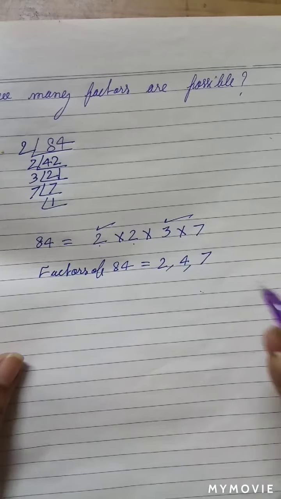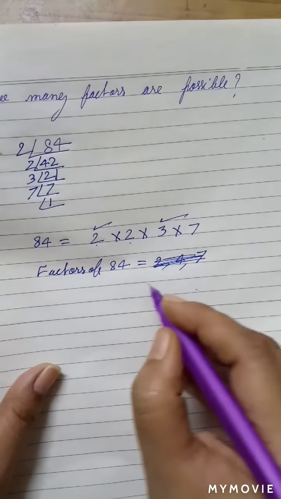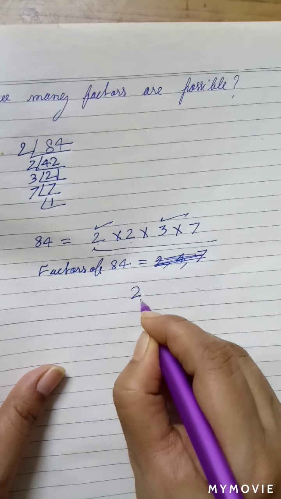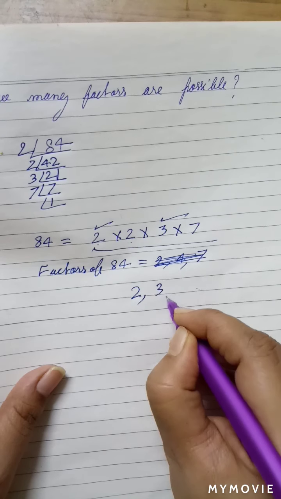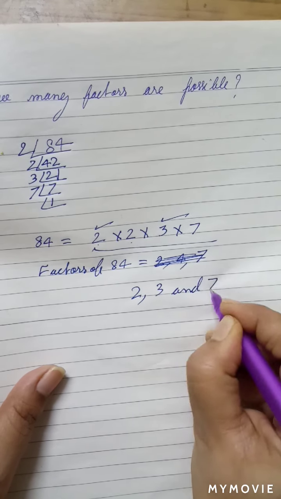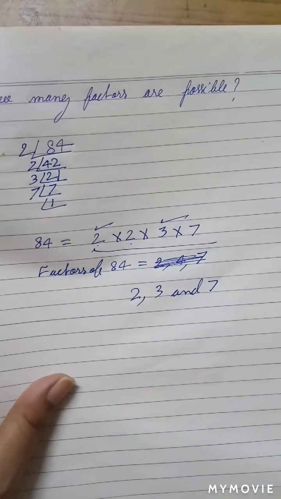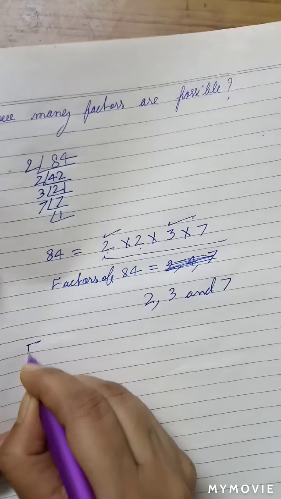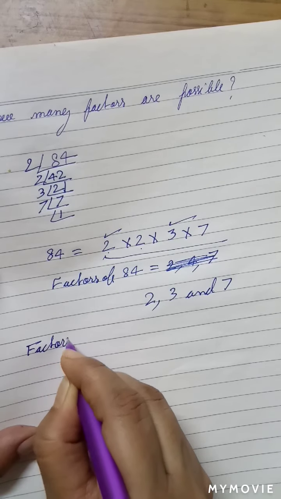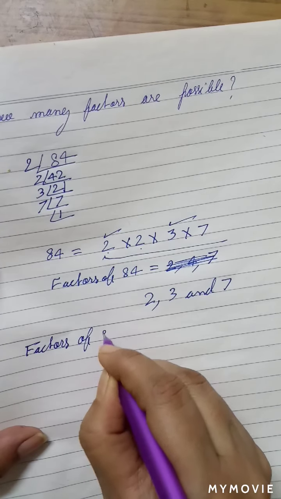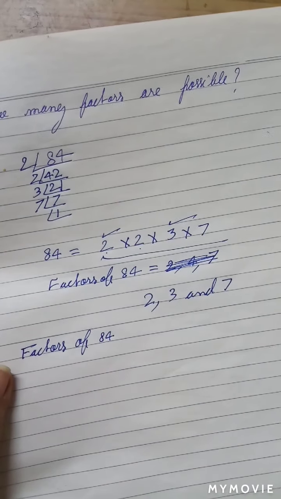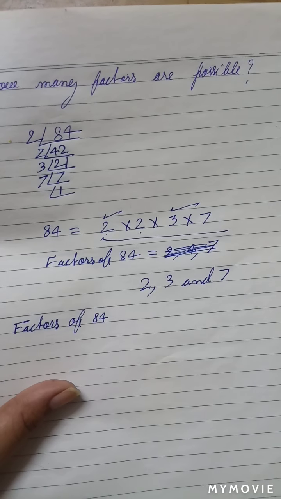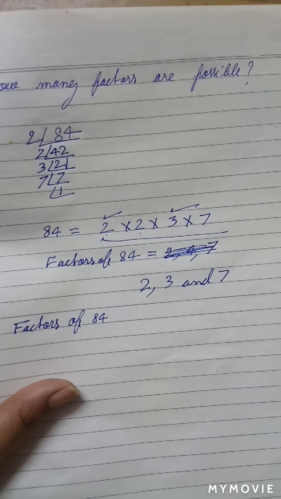Is that it? Are these the only factors of 84? So according to these figures, the factors of 84 are 2, 3 and 7. These are the prime numbers that are visible. But let me tell you, we have more than that. Let's find out all the factors of 84. Let's see how to find out. The least number with which 84 is divisible is 1.